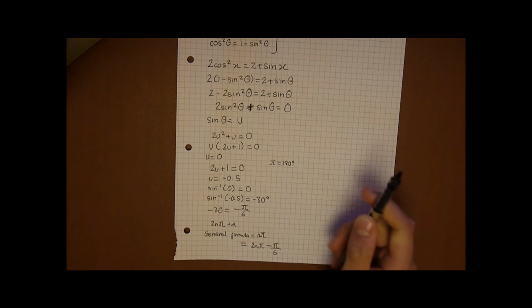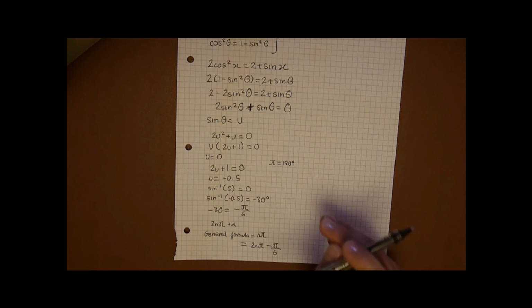Now, all we have to do now is do part C. Part C is hence find the general solution in radians of the equation 2 cos squared 3 theta, that's the important bit, equals 2 plus sine 3 theta.